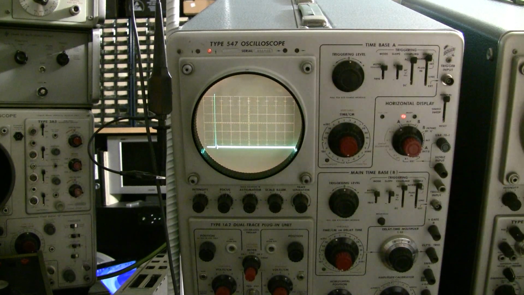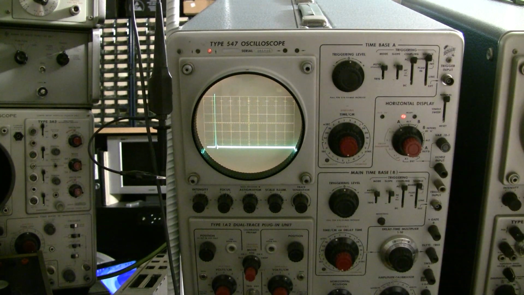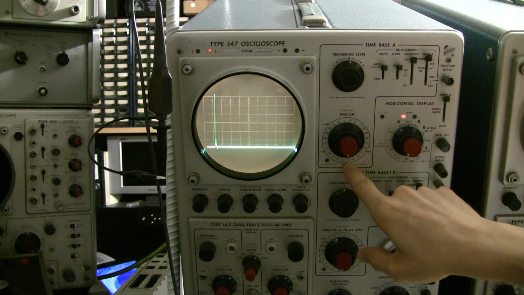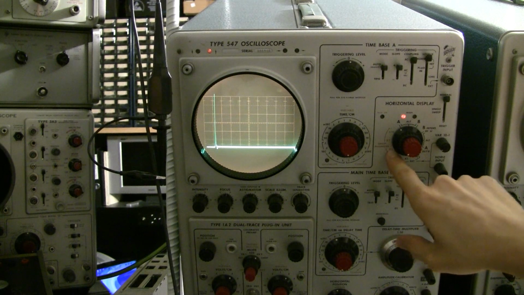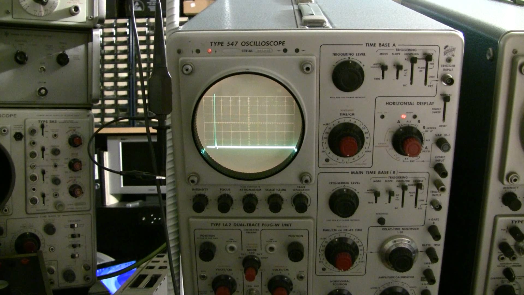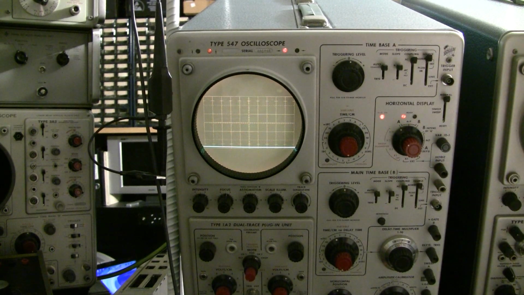So 100 nano per division is okay for looking at really long chunks, but we have shorter pieces of coax, so how are we going to do that? Well, Tektronix included a magnifier. It's a sweet magnifier, and it has ×2, ×5, and ×10 positions. What we're at right now is 100 nano per division. So ×2 is 50 nano per division, ×5 is 20 nano per division, and ×10 is 10 nano per division. So let's just crank this right up to ×10, which is 10 nano per division.